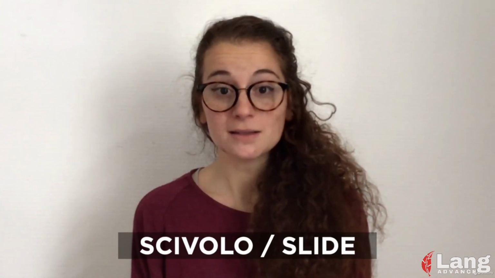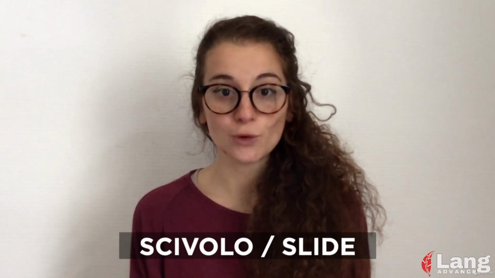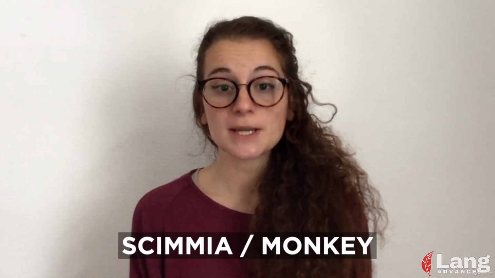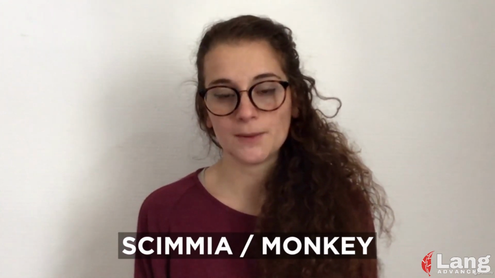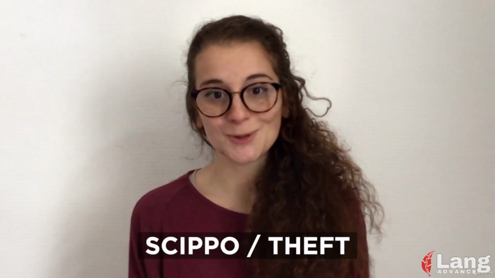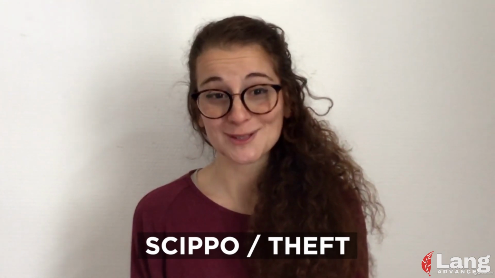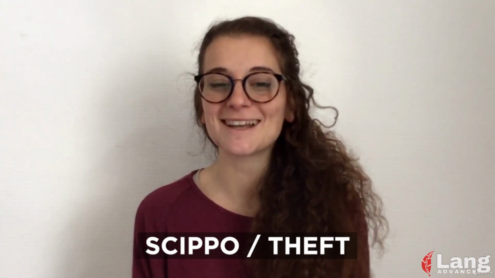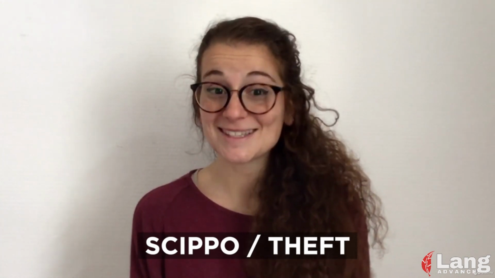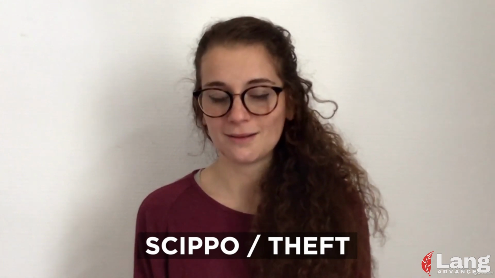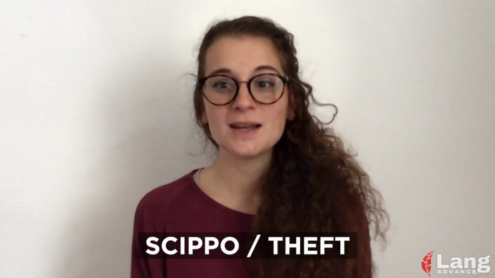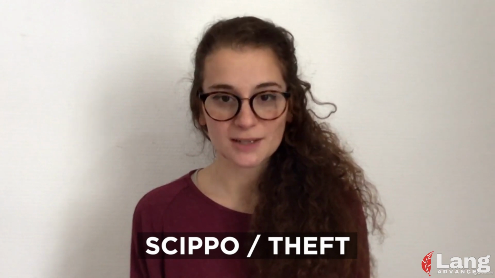So let's do some examples. Scivolo, slide. Scivolo. Monkey is scimmia, with double M as well. Scimmia. Theft, scippo, double P here. As you might have guessed, in Italian we do love double letters, unfortunately for the foreigners, because they can be really hard to understand, but we're going to focus later on that. So now we're working on shi. So theft is scippo.